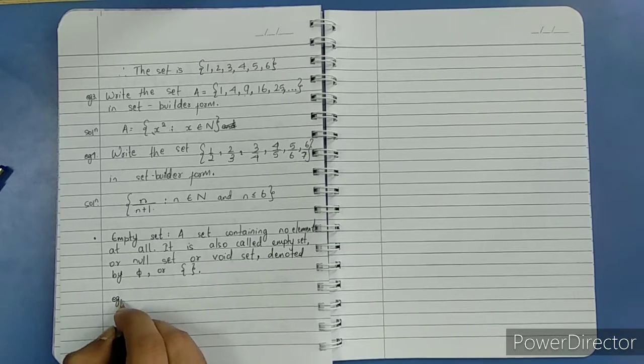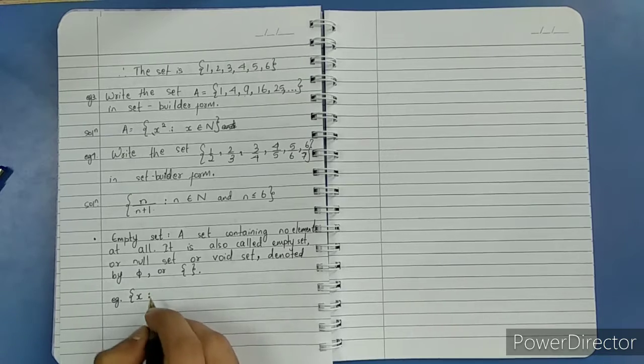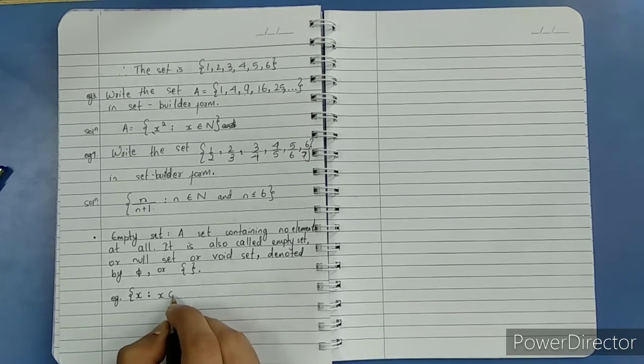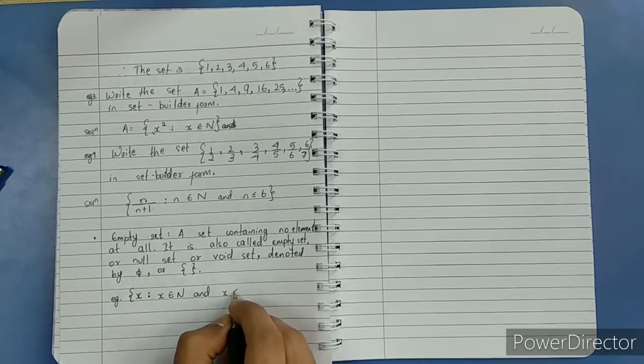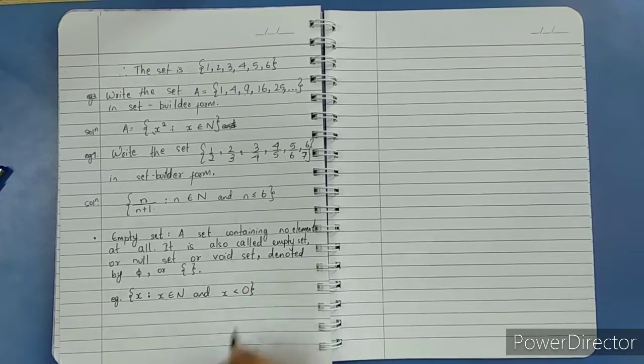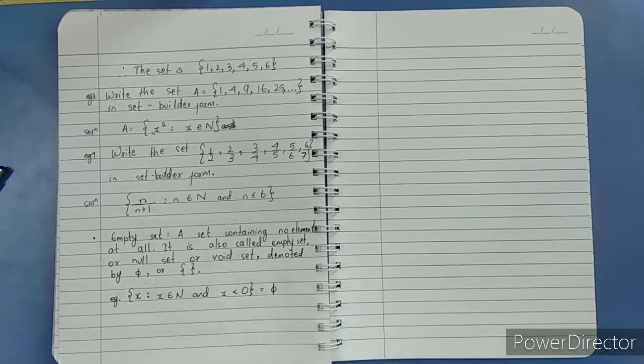Let's take an example. X such that x belongs to natural number and x is less than 0. So is there any natural number that is less than 0? No. So this becomes phi.